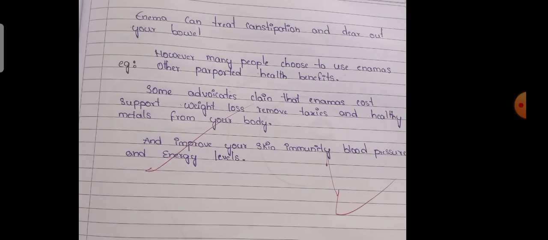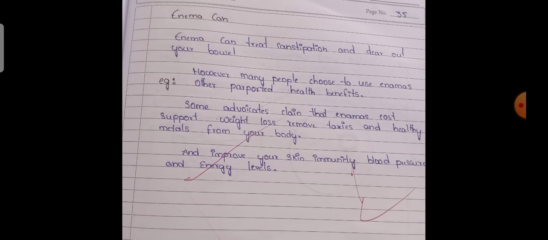So next coming to the enema can. So before doing a surgery, the patient has to be on empty stomach, or they have to clean the bowel and bladder also. So that is the reason.